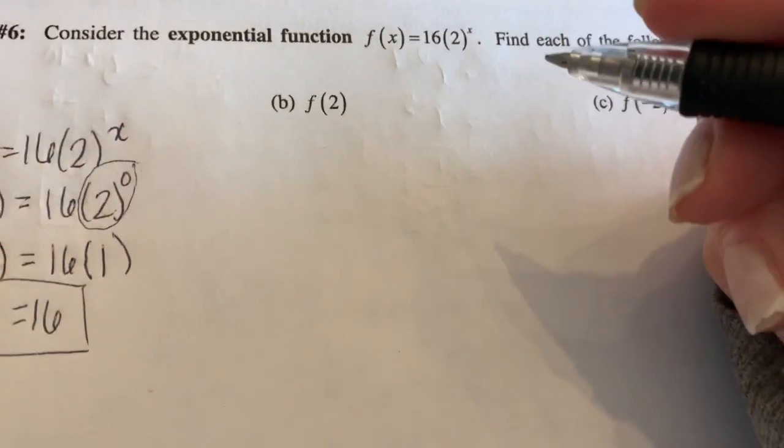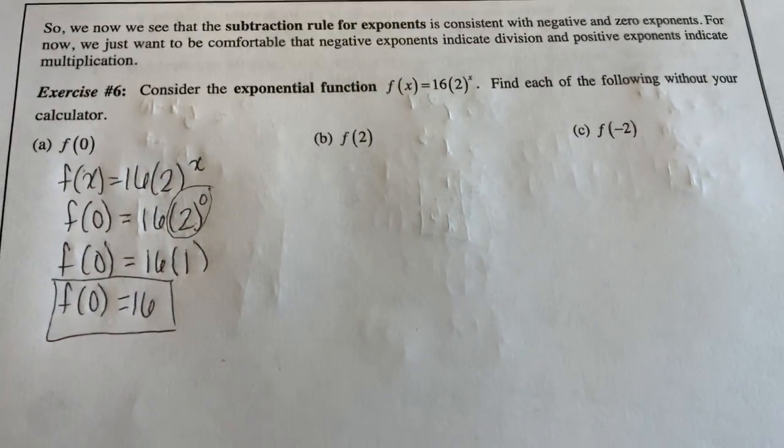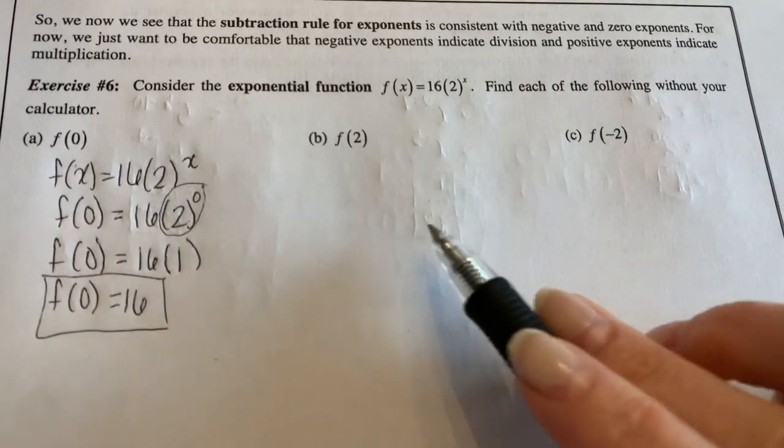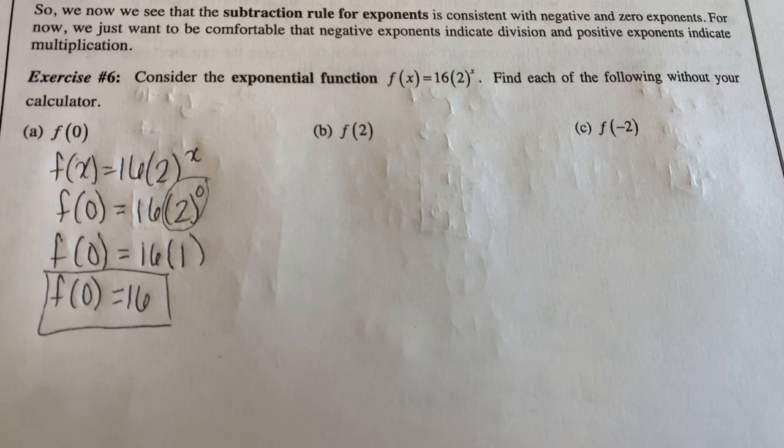Okay. You know what? We don't really get to do this enough in this class. Why don't you guys pause and do B and C and then unpause it to see the correct answers. See if you can do it on your own.